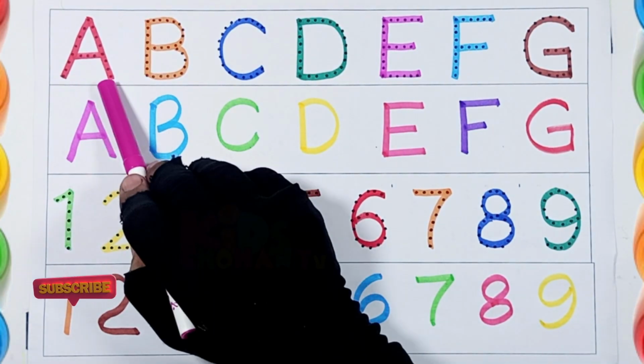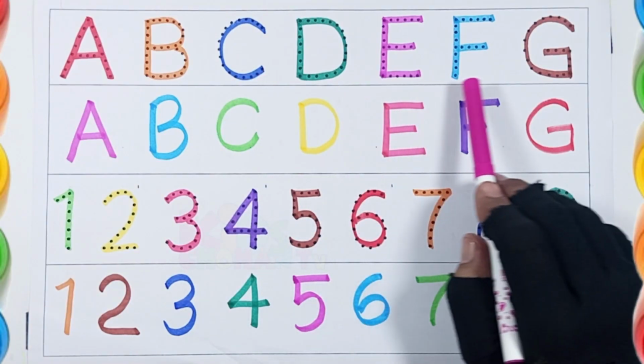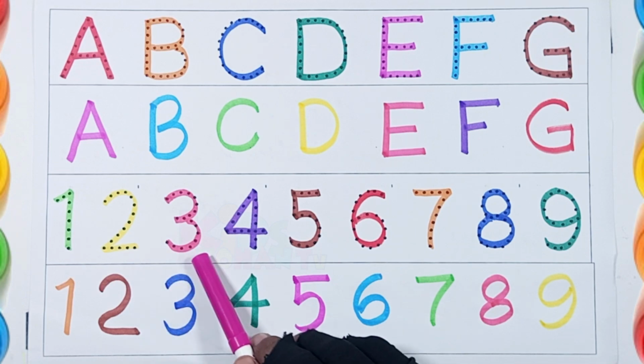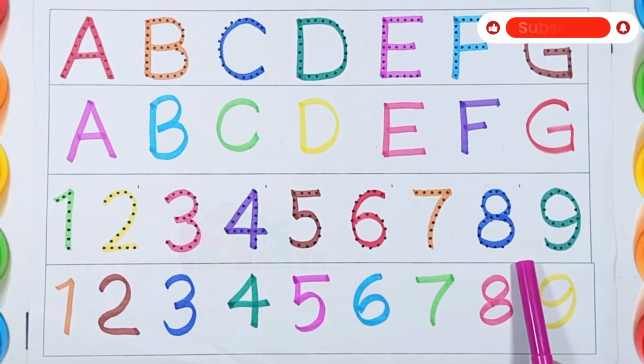9. A. B. C. D. E. F. G. 1, 2, 3, 4, 5, 6, 7, 8, 9.